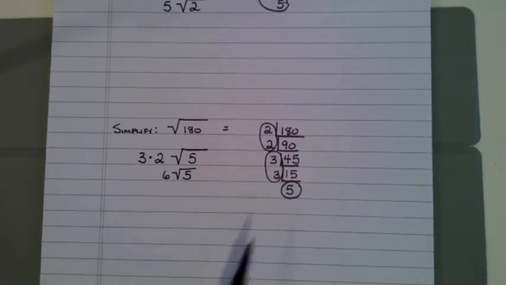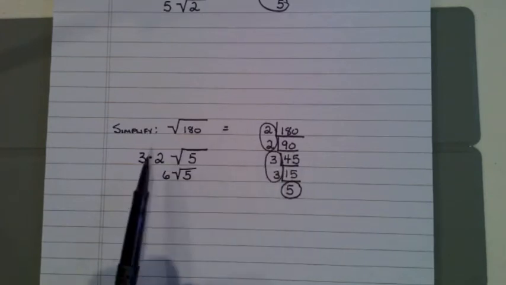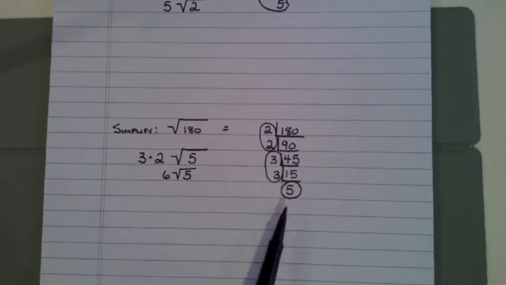How do I do that? I use upside down division. I use prime numbers and I find my pairs. My pairs allow me to write one on the outside. Anything I have a single of stays on the inside.